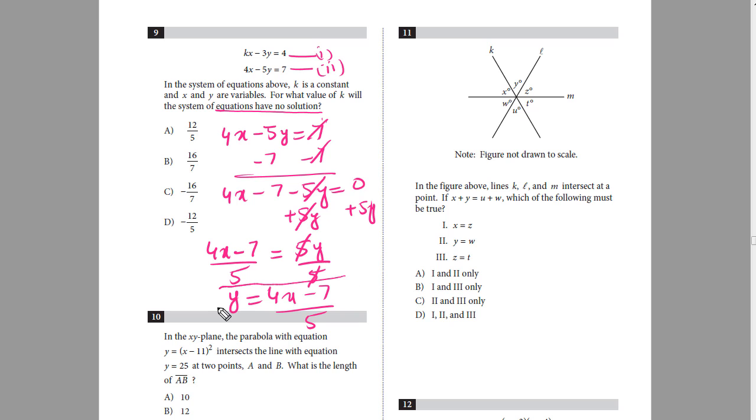Now I will take this value of y and insert it in equation number 1. So equation number 1 is kx minus 3y is equal to 4. I'll insert y over here. So kx minus 3 times (4x minus 7) over 5 is equal to 4.